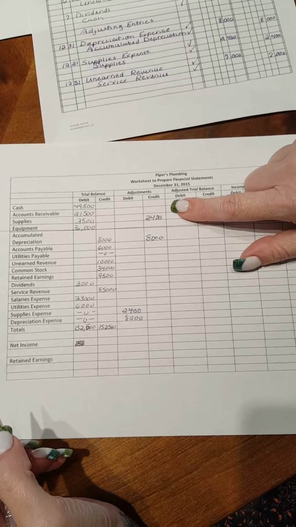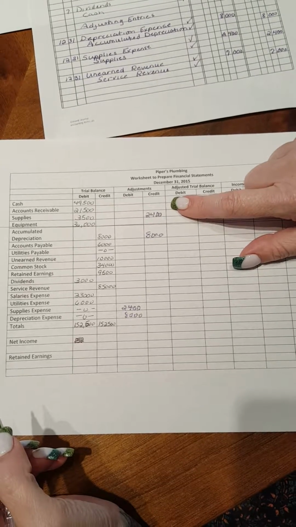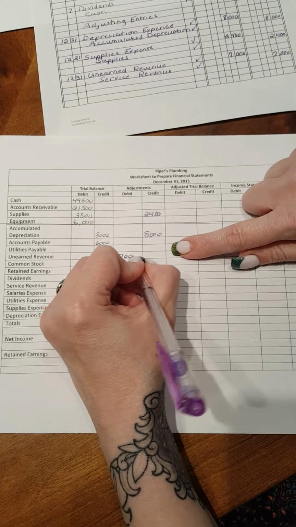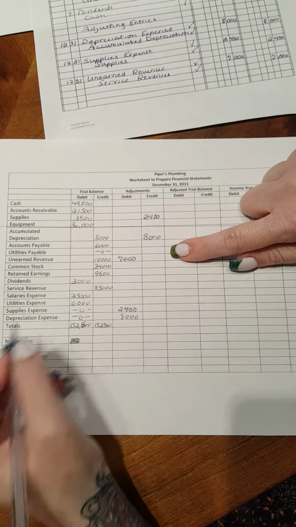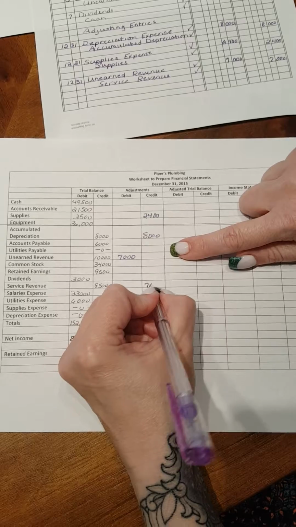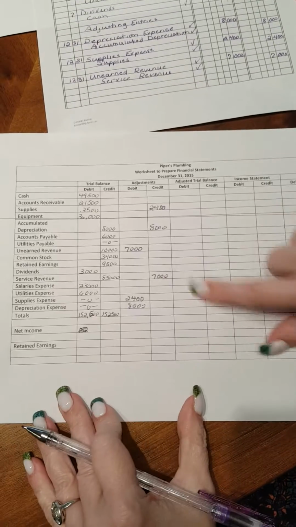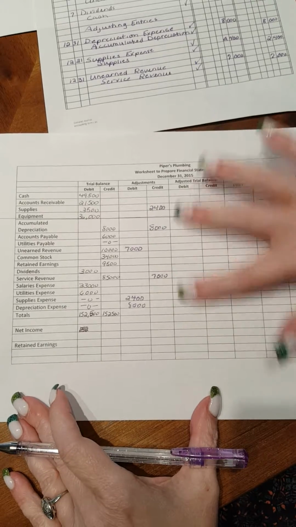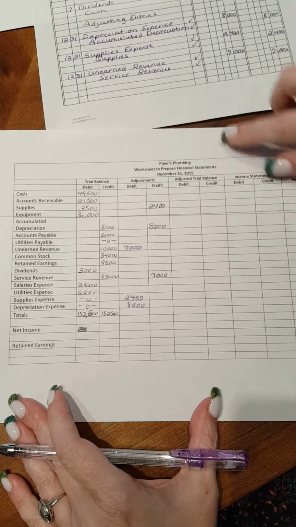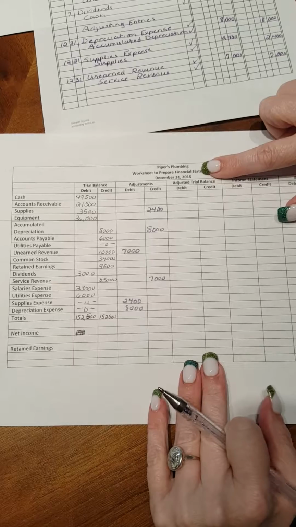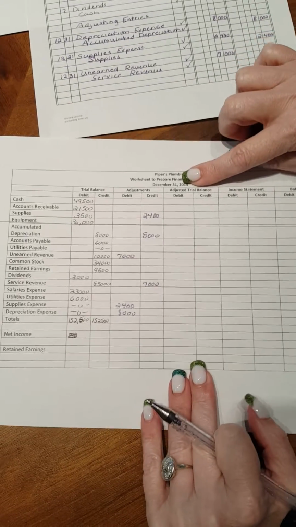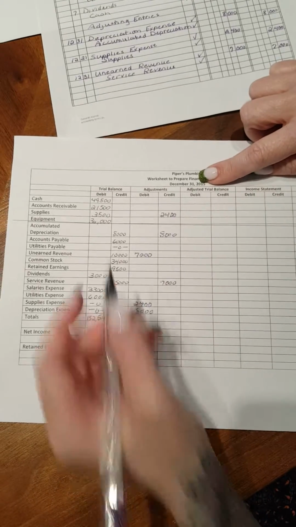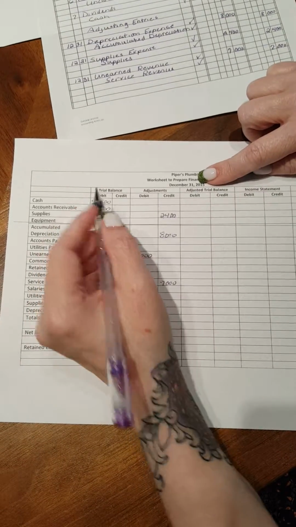Then we have unearned revenue. I had a debit to the unearned revenue account of $7,000. And then I had a credit to service revenue of $7,000. So you'll see there I've got 3 debits, 3 credits, the same amounts, and those are just the amounts of my adjusting entries. So now when I go over to the third set of columns where it says adjusted trial balances, for the accounts that weren't impacted by the adjusting entries, I'm just going to transfer their prior balance over here.